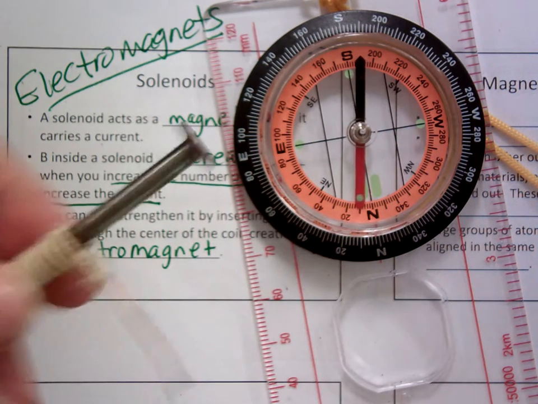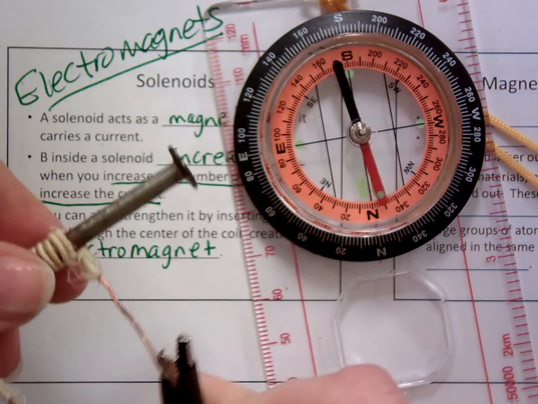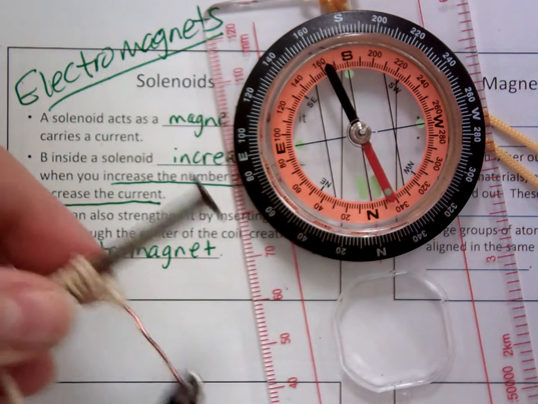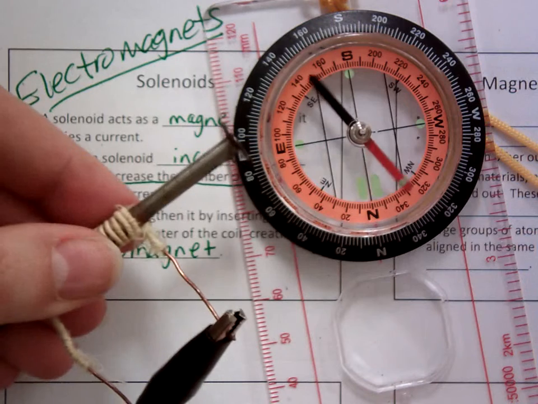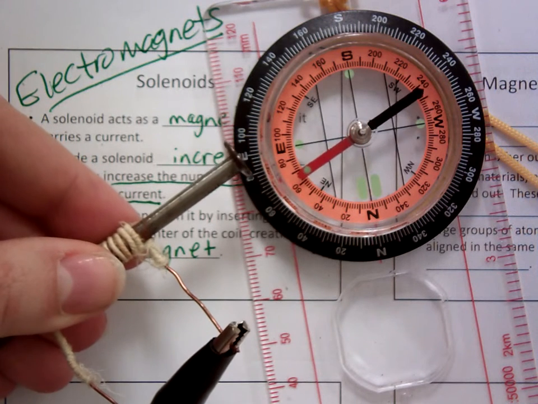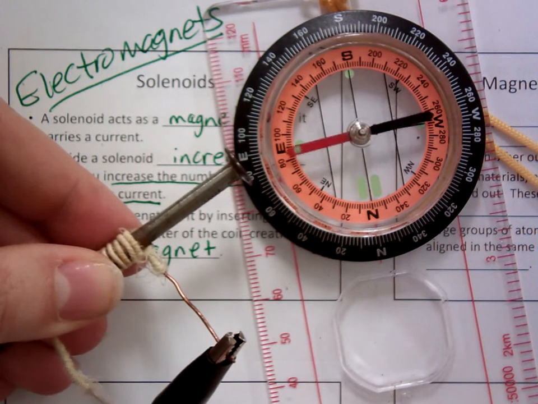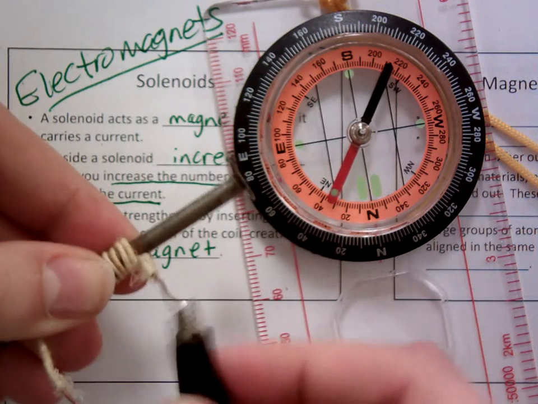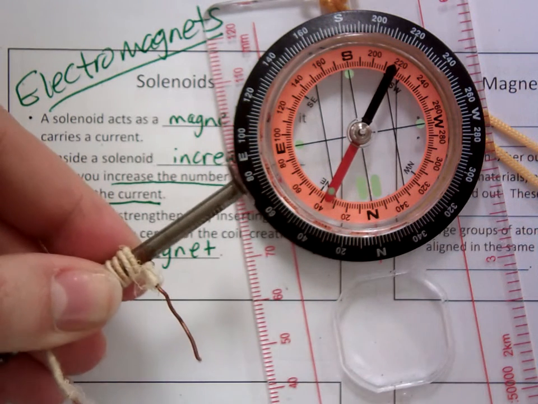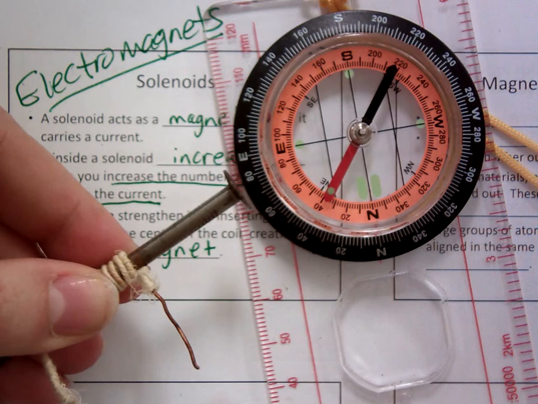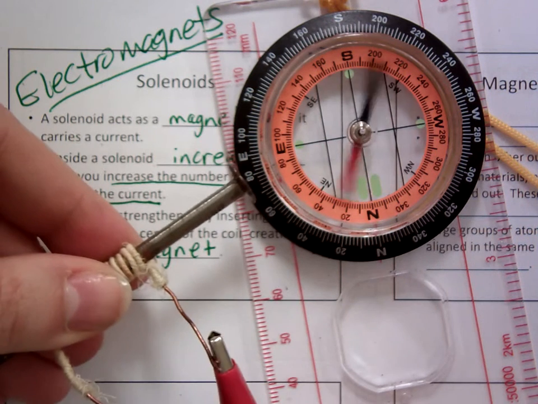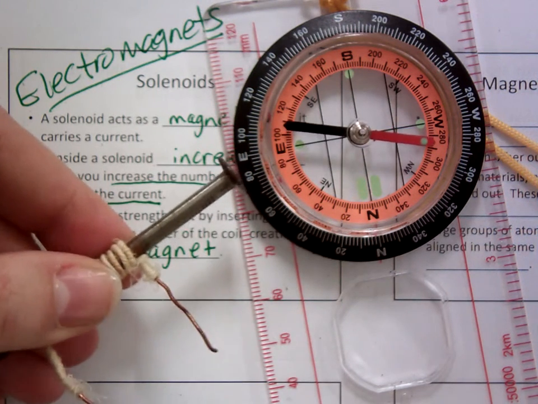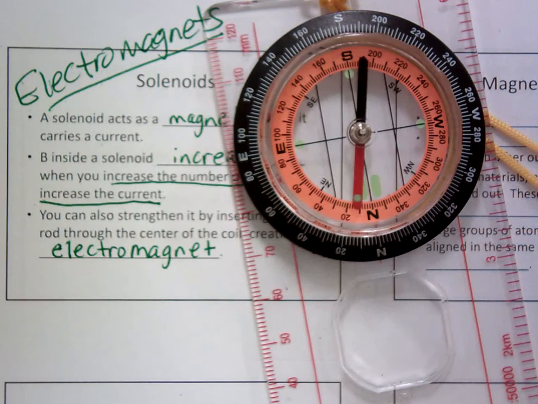Now, one neat thing about this, if I were to switch this around, I actually change what kind of magnetic field is created. So one more time, I'm going to put this one over here, and the way I had it just set up, it attracted, now it's going to repel. So the direction of your current can change what kind of magnetic field is created.